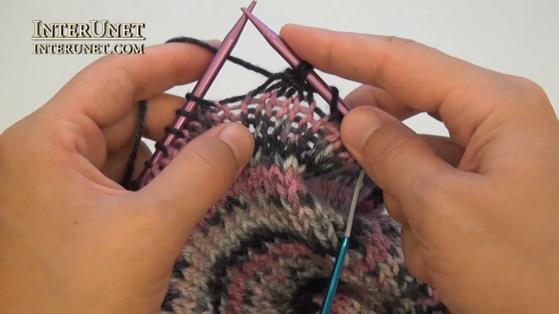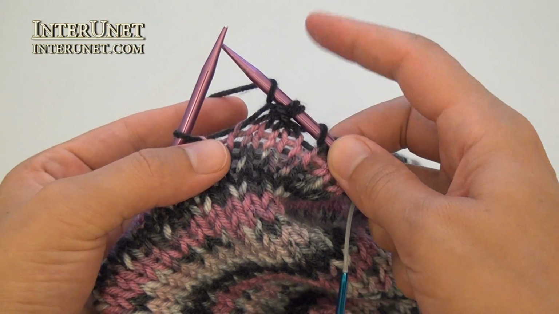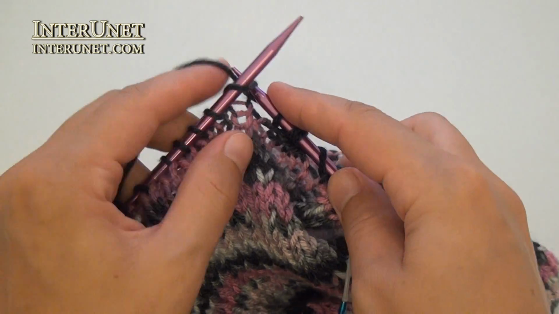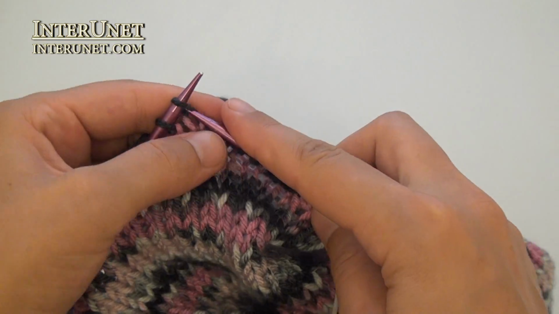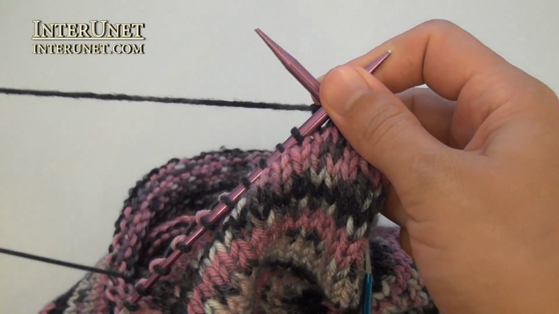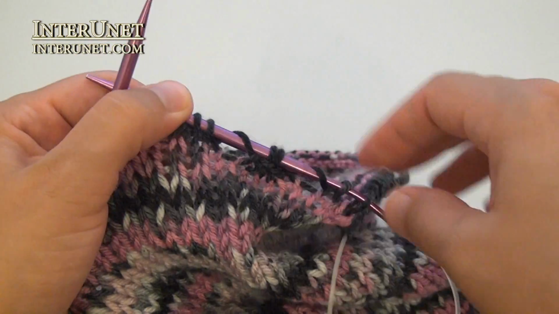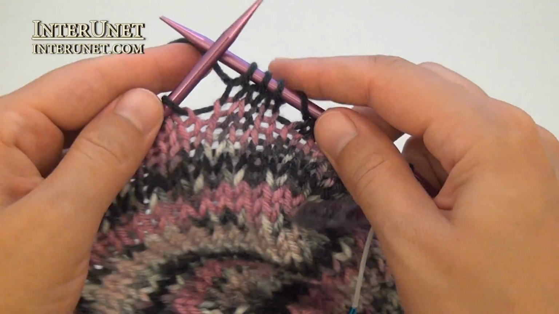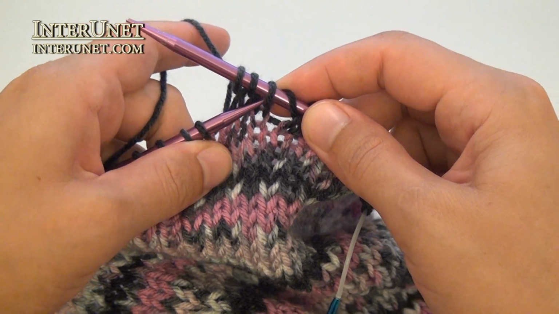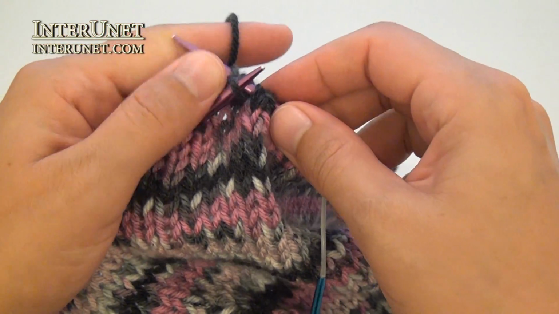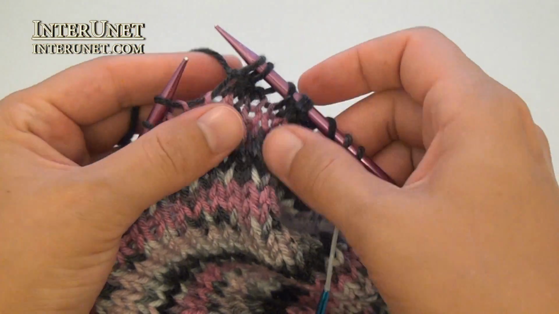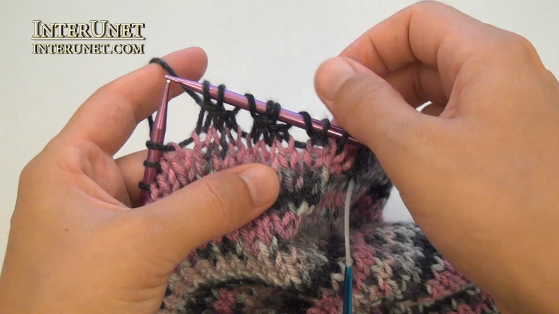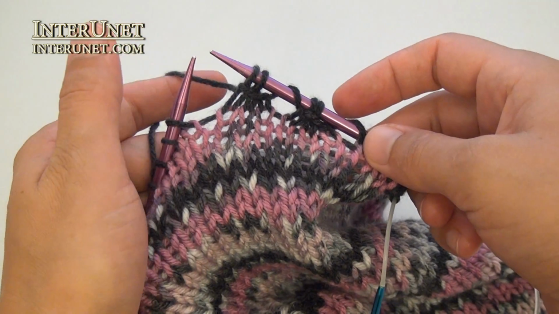and just repeat. Make a loop, yarn over, knit 3, then decrease these 3 knit stitches to 2, and continue that way to end of the row.